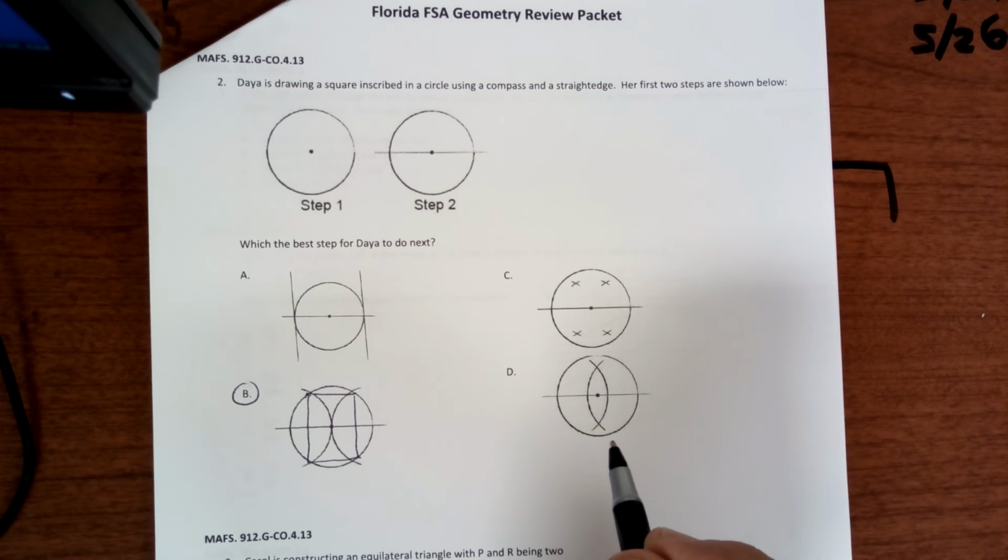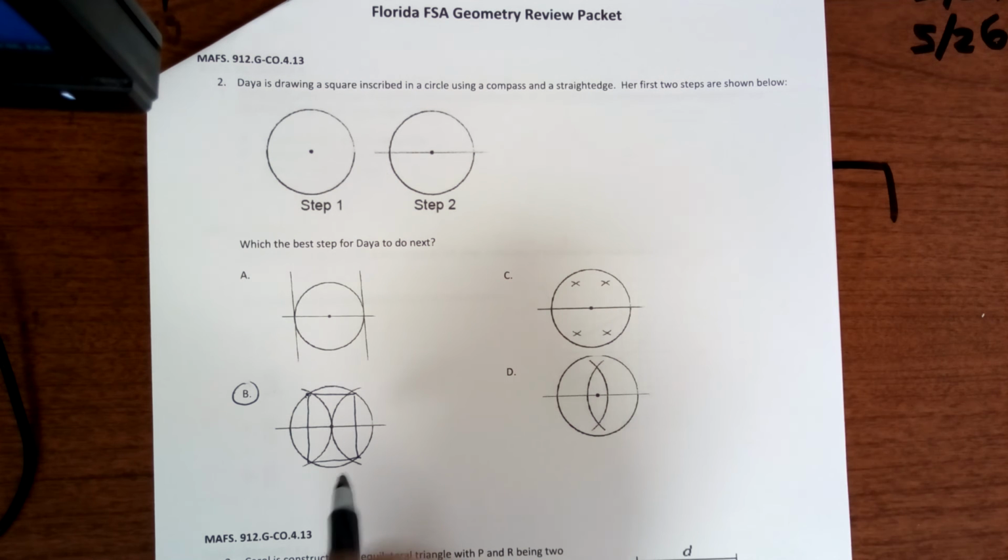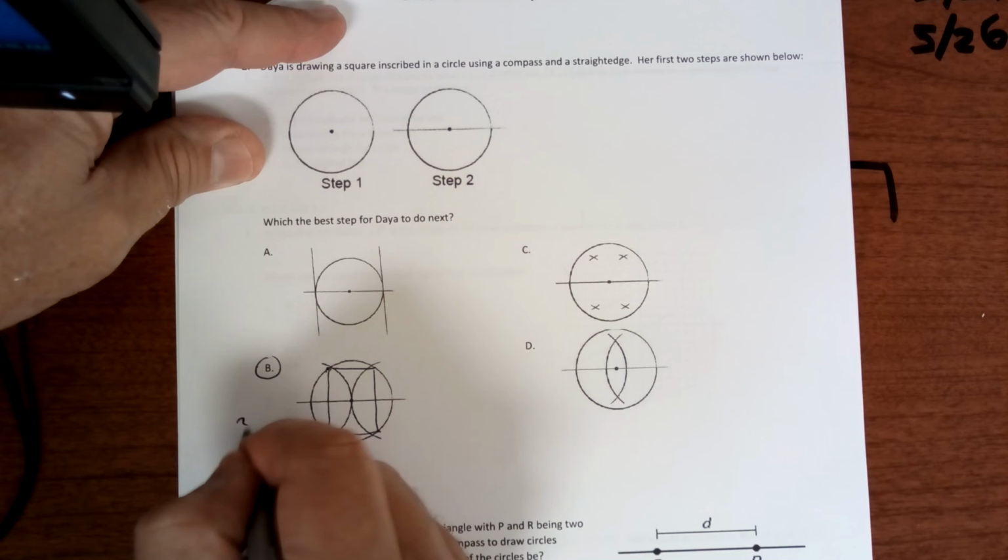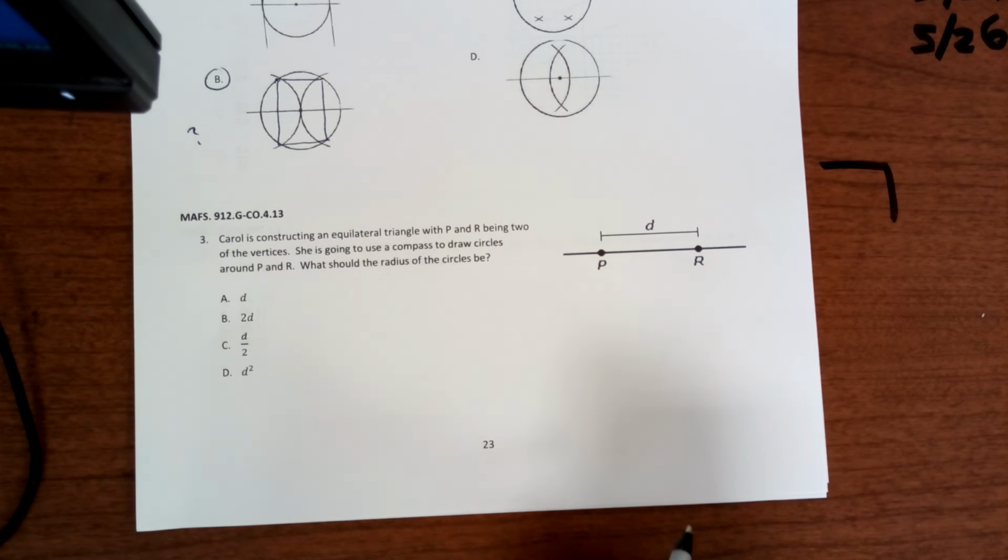Well, a square, and certainly that's not a square, but that is the one that was picked. So maybe we should put a little question mark on that one. Again, that's a construction, and hopefully the video that I show you covers that.